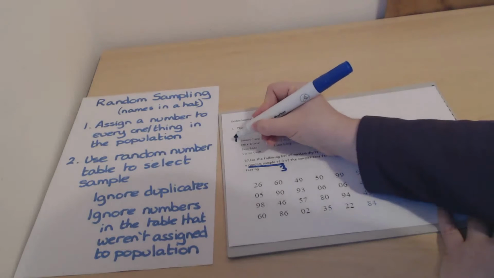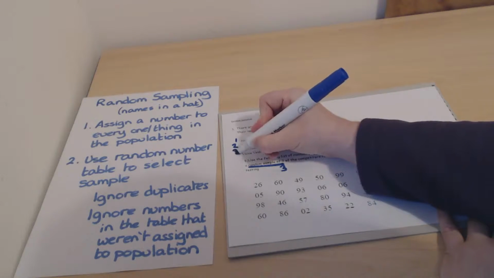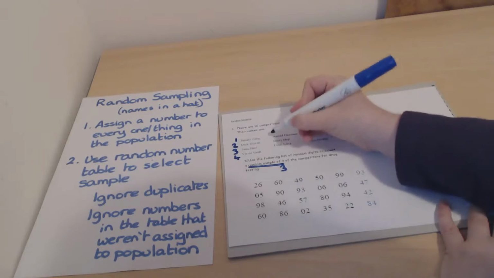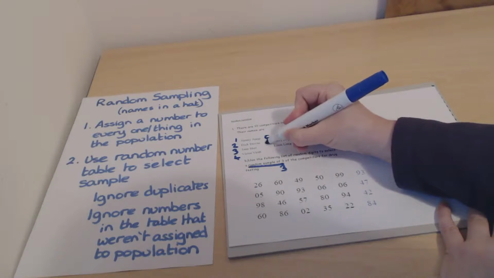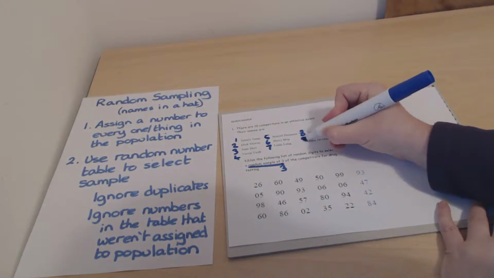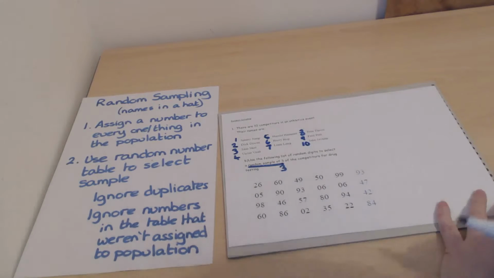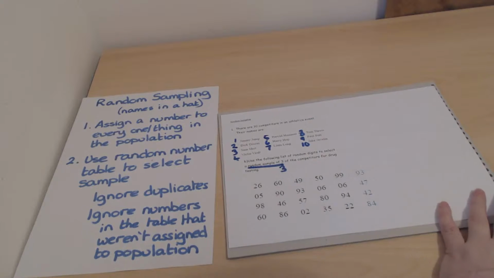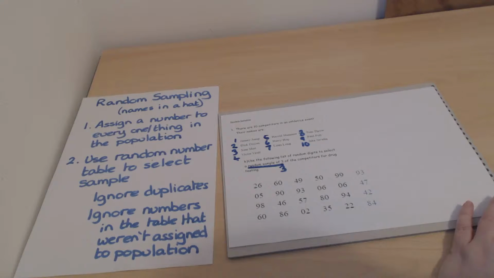So we're just going to go 1, 2, 3, 4, 5, 6, 7, 8, 9, 10. Now we're going to look at these random numbers that we're given, and use those to help us pick our sample.